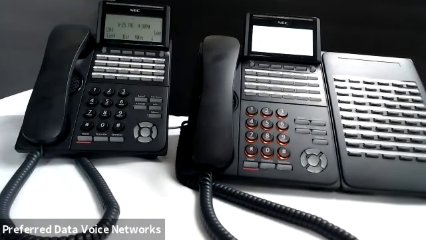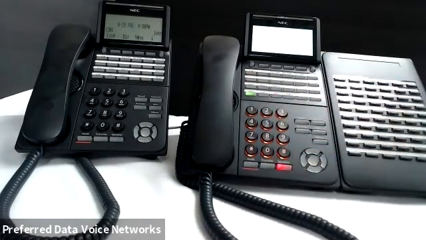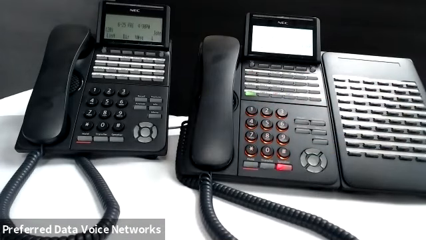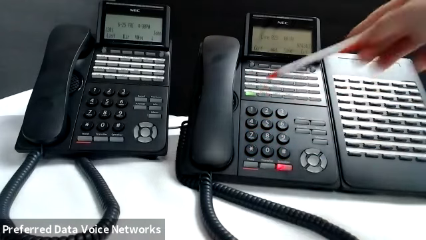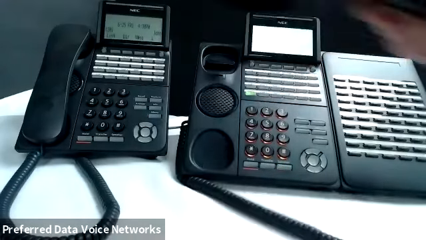To make an outbound call, simply dial 9 and the number. Either 9 and 7 digits for a local number or 9 plus 10 digits for a long distance number. You will see one of the call appearance keys light in green on your phone, indicating a call in progress. You can stay on speaker or lift the handset.